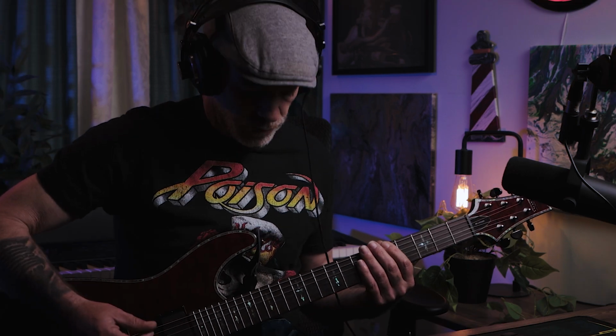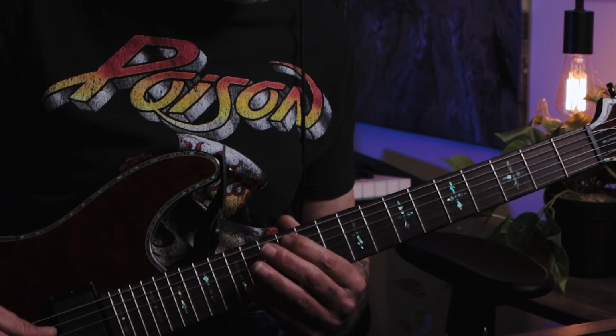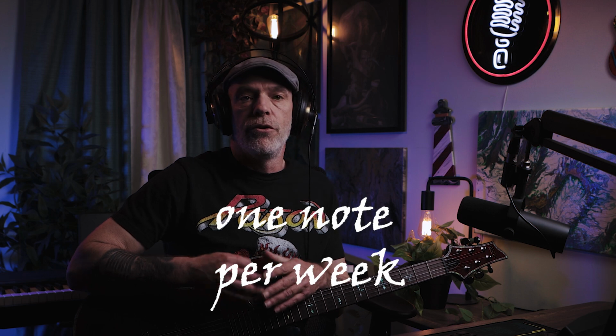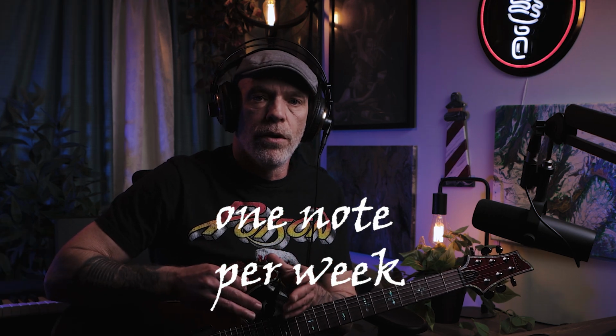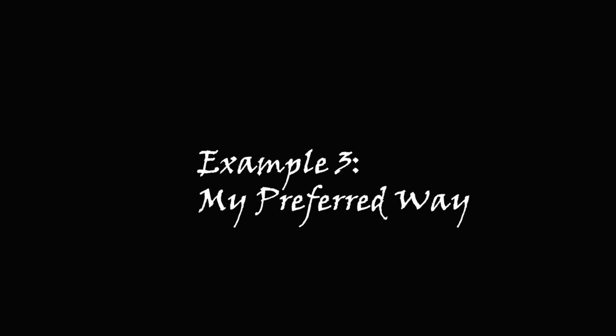So how that would work is you would find your note on one of your strings. We'll pick A, and then 12 frets up, there's another A. So you would go through each string and do that. So A, and you would do that for all of the strings. And I recommend if you do it that way, you stick with one note for a week. But in the next example, I'm going to show you a much better way that has some great musical implications for you with scales.